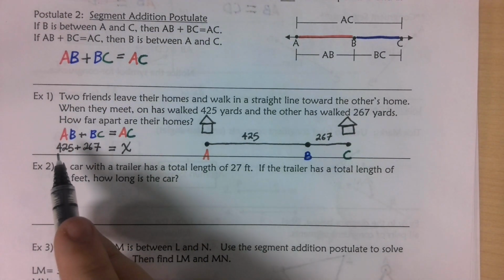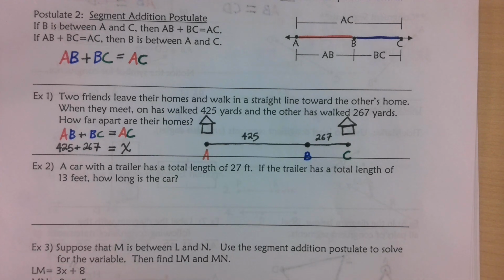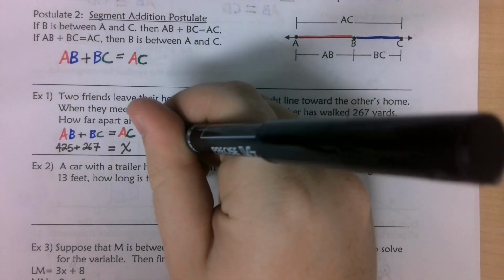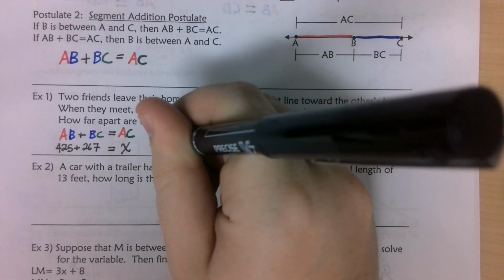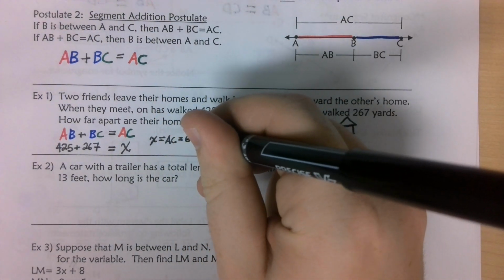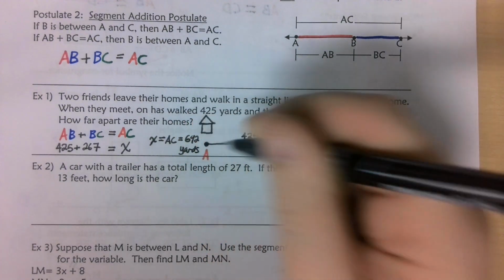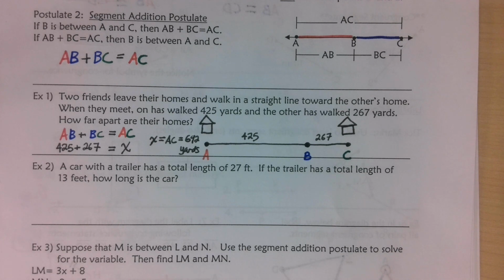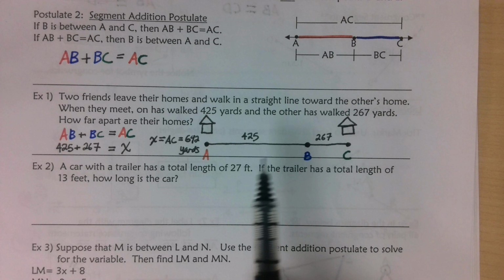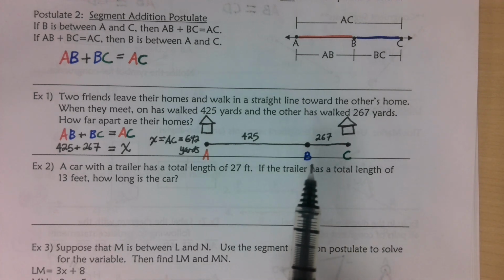So 425 plus 267 is going to equal x. That means that x, the total distance, which we call AC, is 692 yards. Perfect. Done. This type of problem is easy because we just need to add together the two segments that we know. But let's see what happens if there's a segment that we don't know, like example 2.